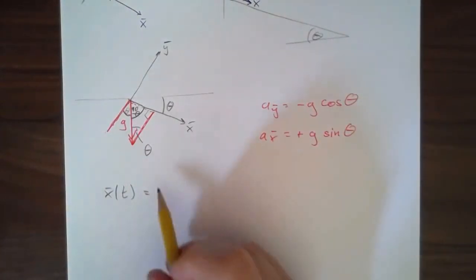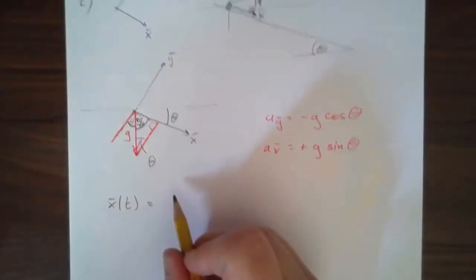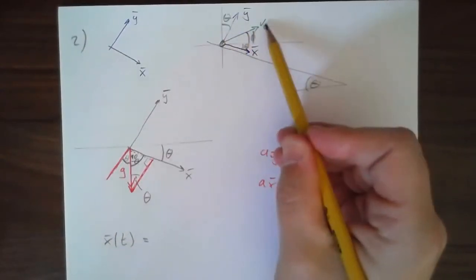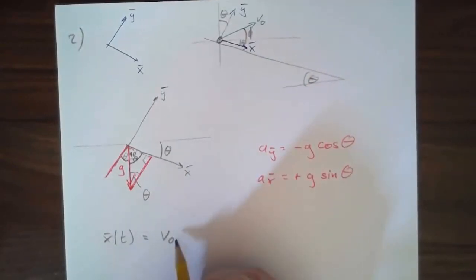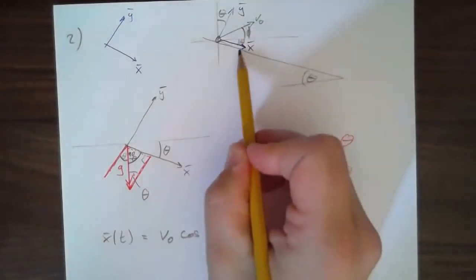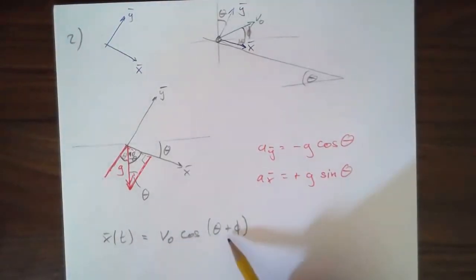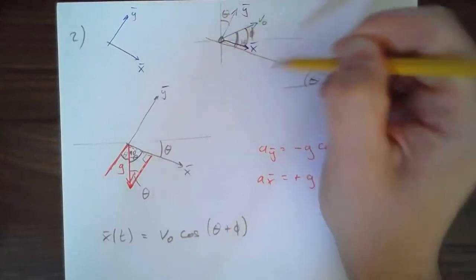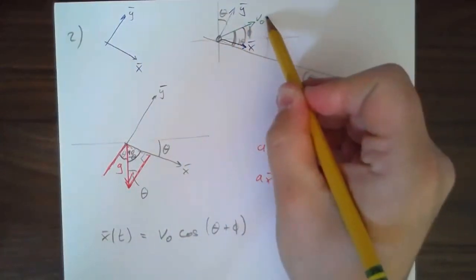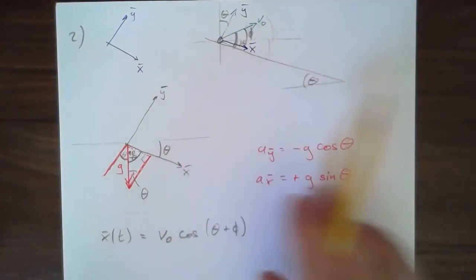X bar as a function of time is going to be where I start. Let this be the origin. Then my initial component of the launch velocity, so it's cosine, because this is adjacent to this angle. The angle is theta plus phi. And again, if this doesn't make sense to you, pause, think about it. This total angle is theta plus phi. That is the launch angle in this coordinate system.